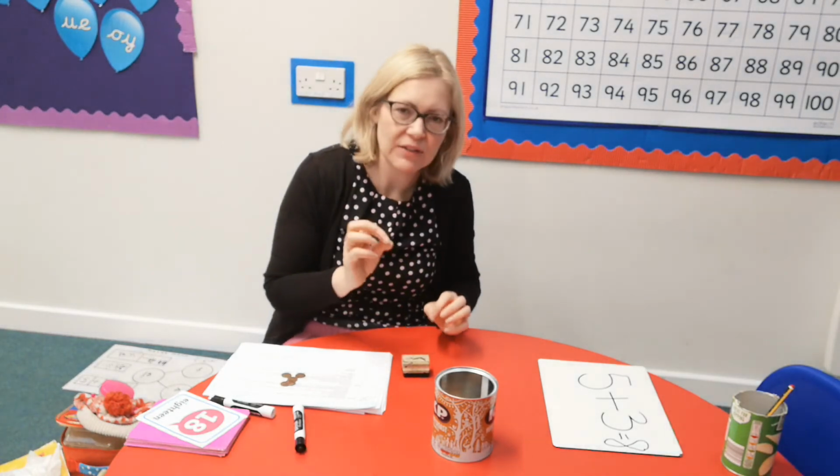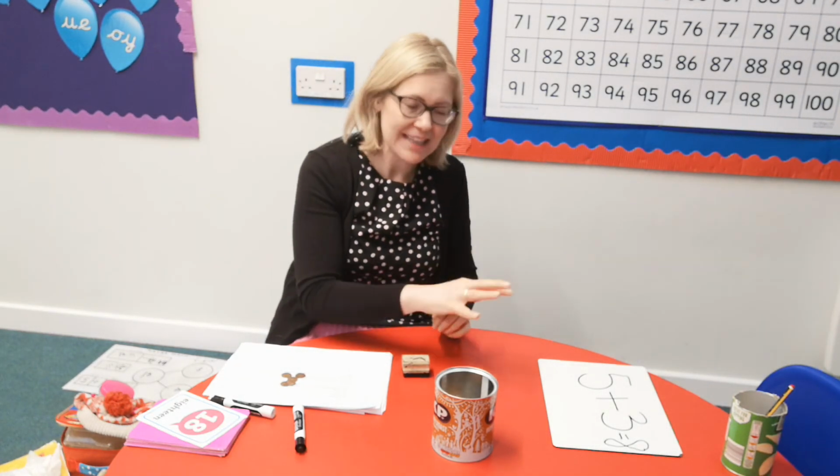Or maybe you could go even further and try 17 coins, add 3 coins. How many would you have all together? So really push yourself if you can. If those bigger numbers are a bit tricky, then stay with the single digit numbers. That's absolutely fine. But have a go at doing a few more and writing out your adding sentence. And if you're in my class, post it to Tapestry. That would be fantastic, so I can see all the lovely adding work that you are doing.